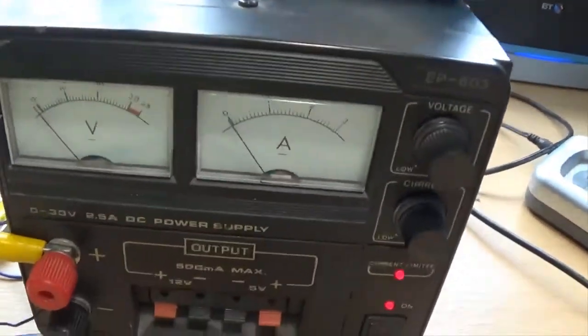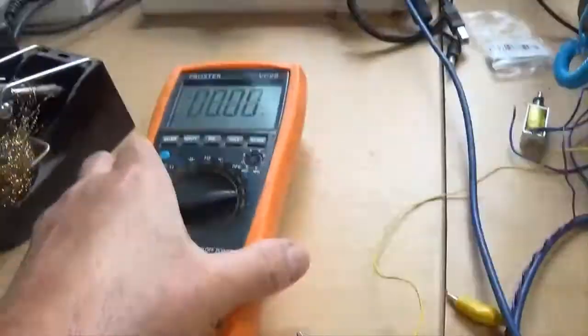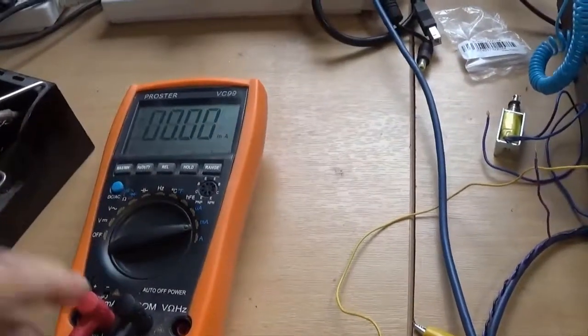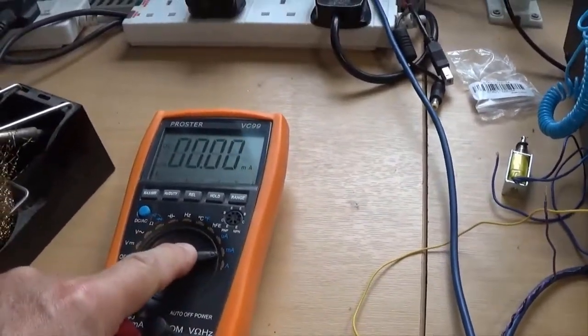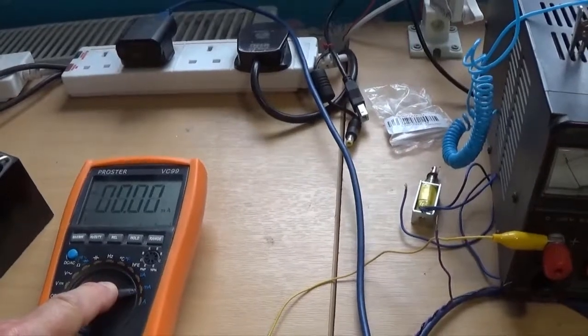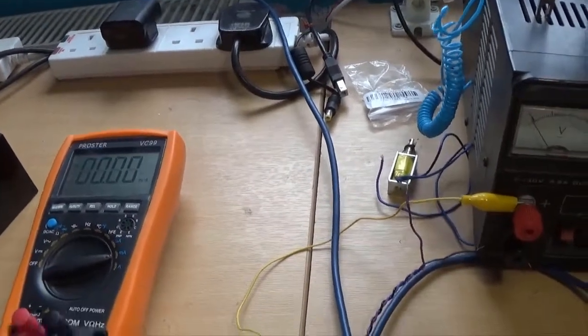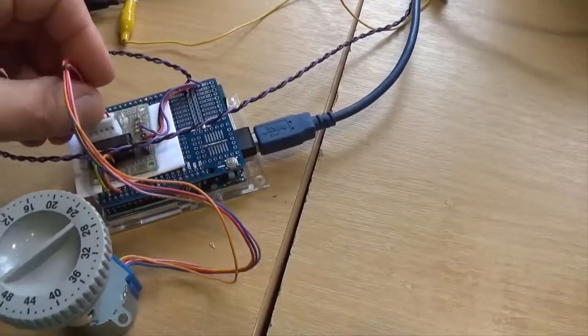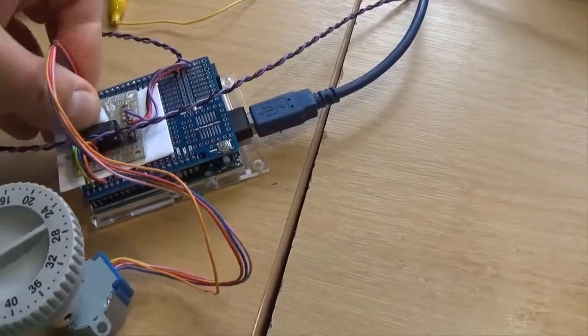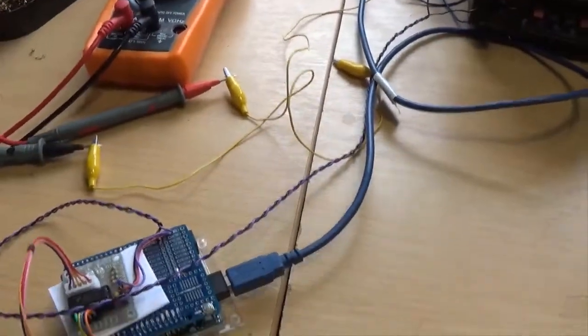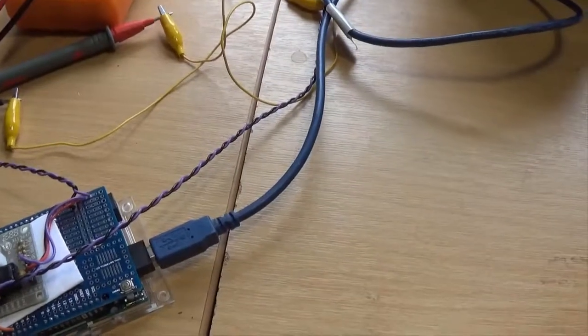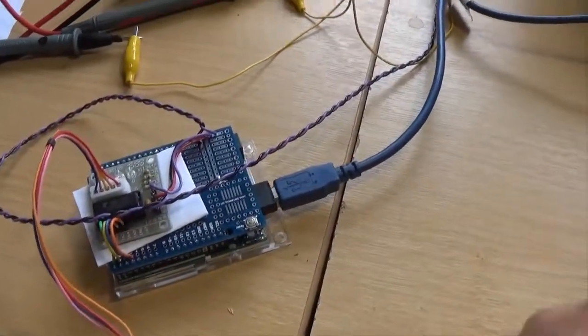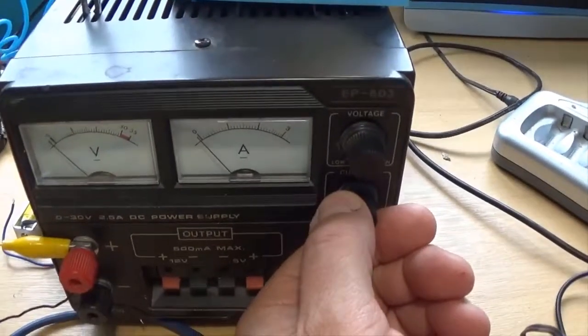I am going to put it through the multimeter on DC milliamps, so I know how much power it's drawing, and I'm going to plug the motor in. There we go. So the moment of truth. Will it drive the motor round?